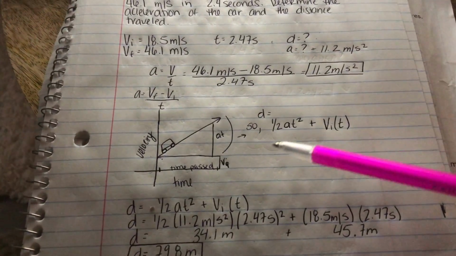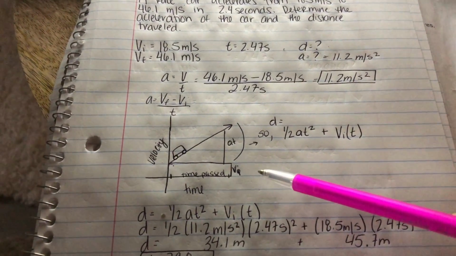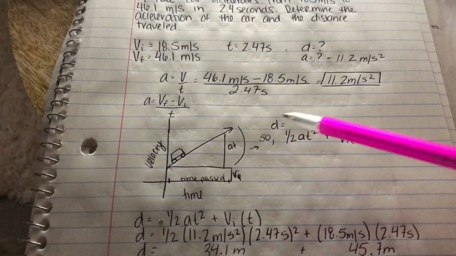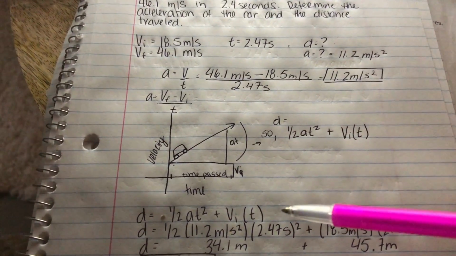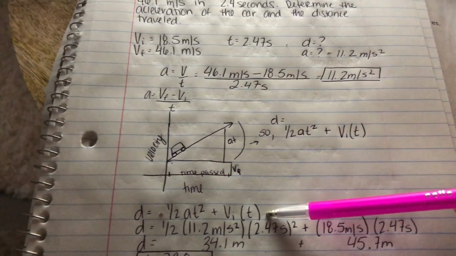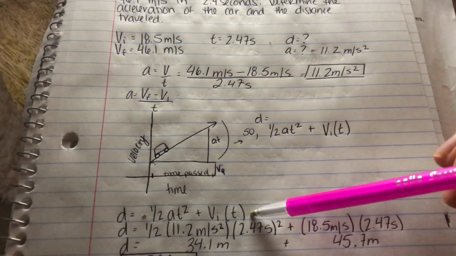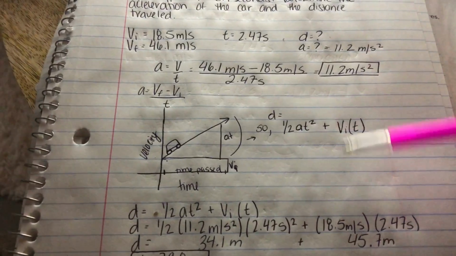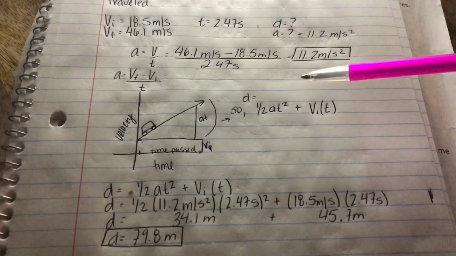So I knew that I had to use one of the given equations that are on your website to find the distance, but I didn't understand it. So I ended up Googling and researching how you would derive it.